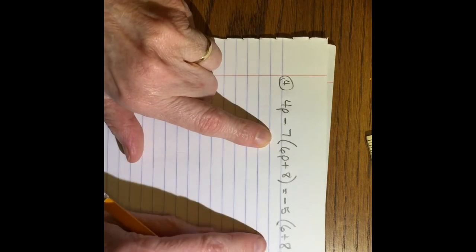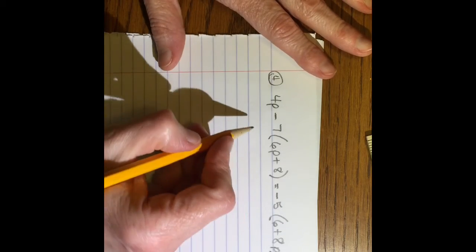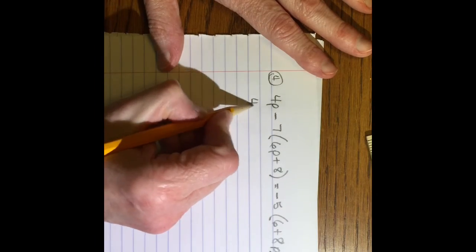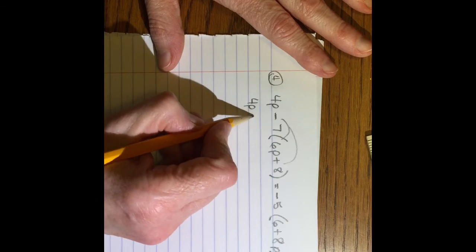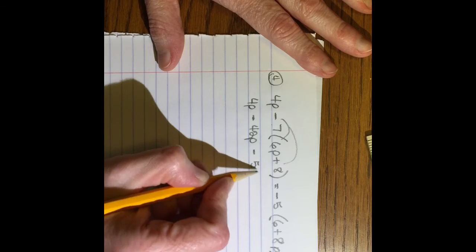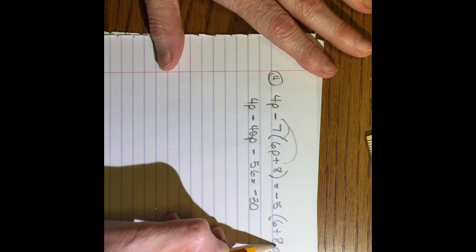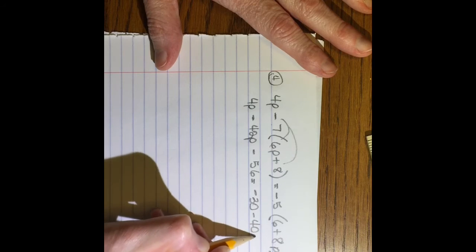Okay, you've got to distribute a negative 7 and a negative 5, and then we'll clean it up and put everything together. So we've got 4p, and we'll distribute this negative 7. We'll get negative 42p minus 56 is equal to negative 30 minus 40p.